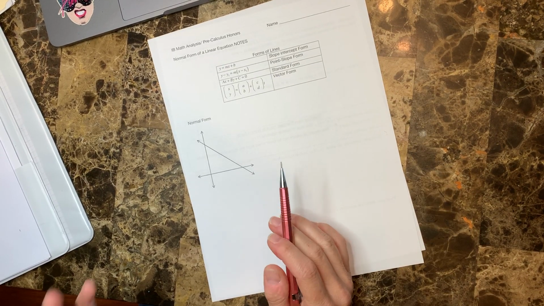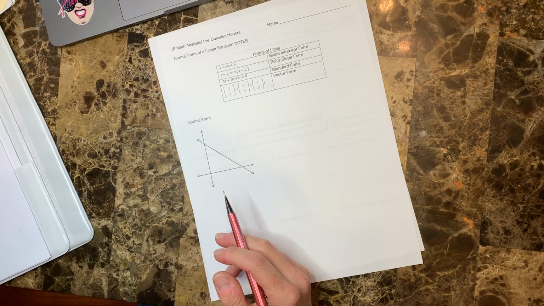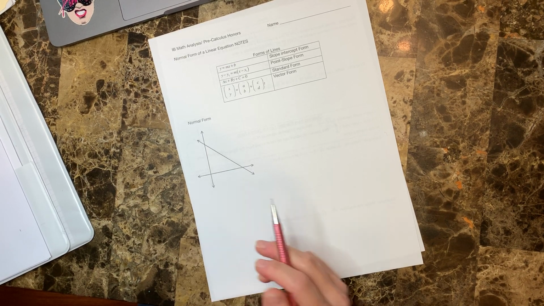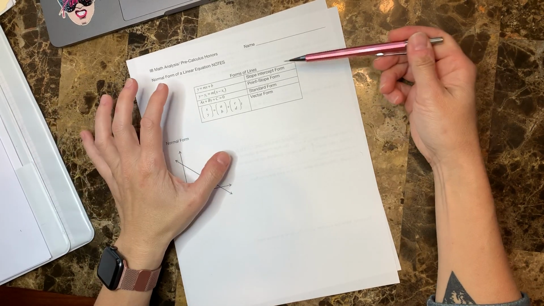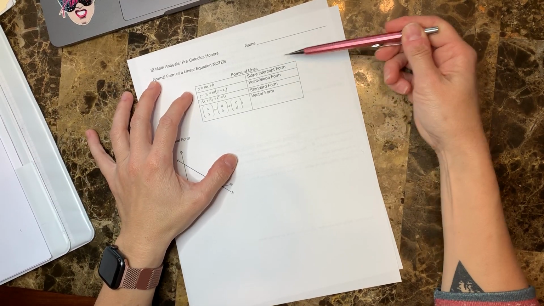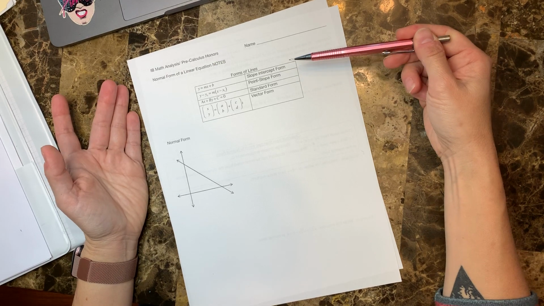All right, guys. This is the lesson for March 25th, Wednesday. This is normal form of a linear equation. Okay, so on the notes, if you printed them out or if you're just looking at them here, I have some forms of lines that you're already comfortable with, right?